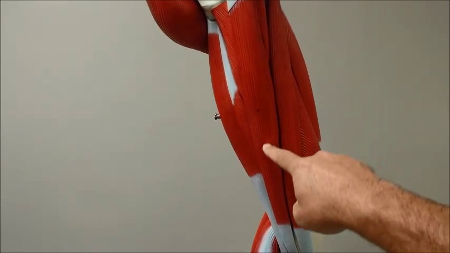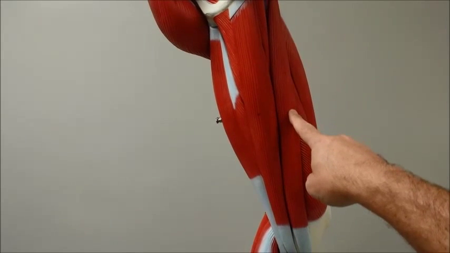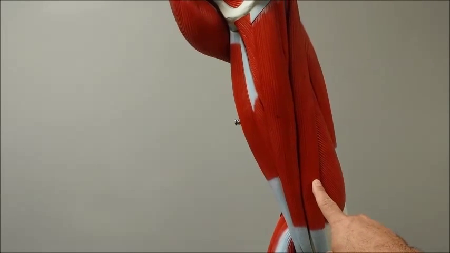From a medial view of the thigh is the gracilis. It is an adductor muscle of the thigh. One can again see the Sartorius muscle.